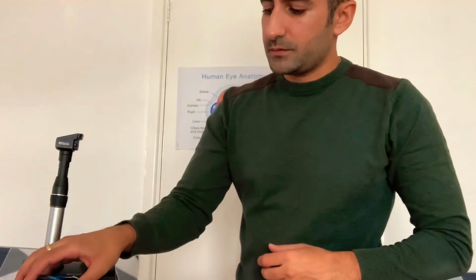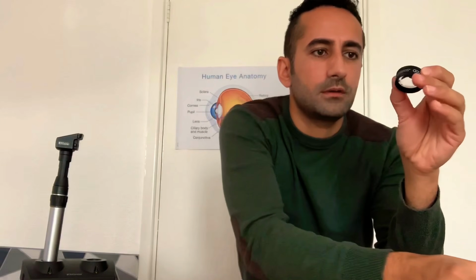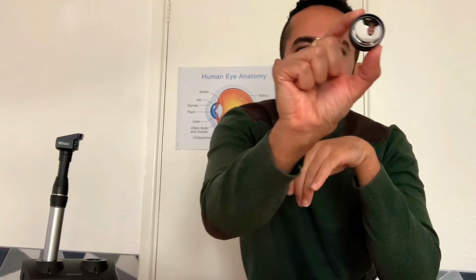And if we want to achieve a stereoscopic view of the back of the eye, we can use a special lens called a Volk lens. Can everybody see the Volk lens?